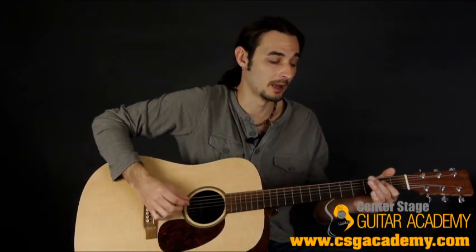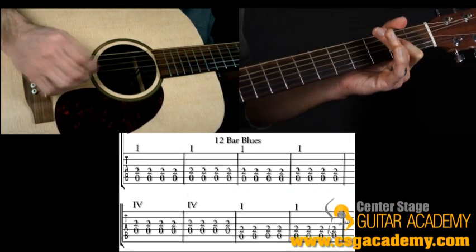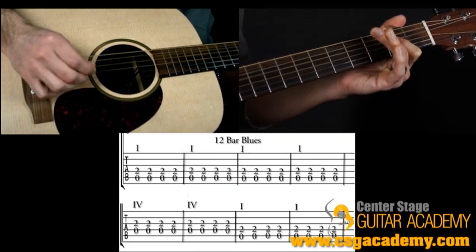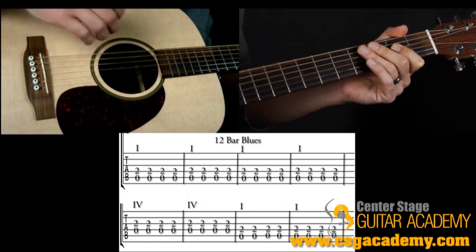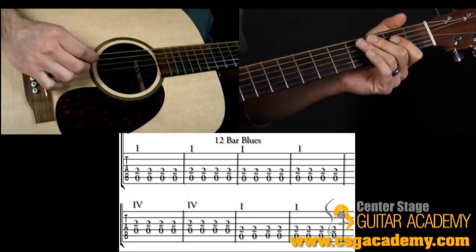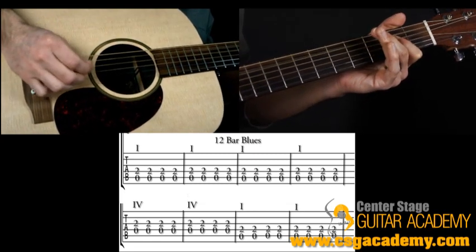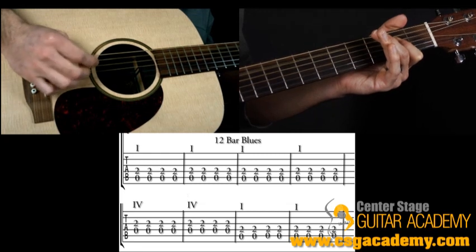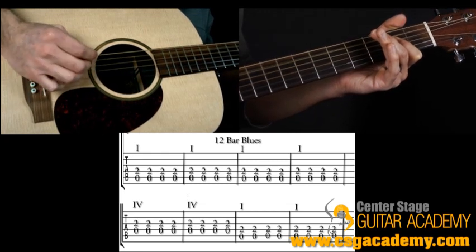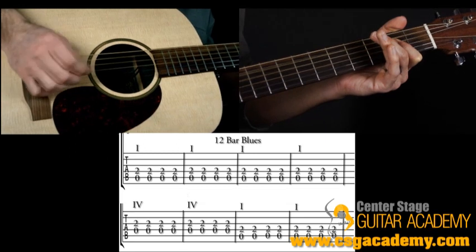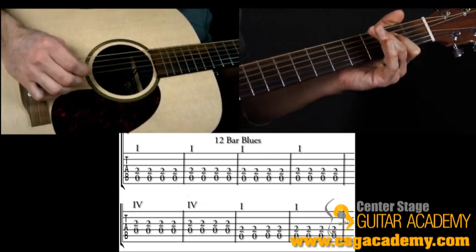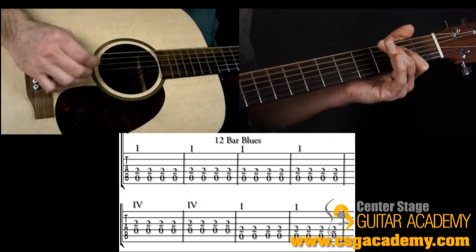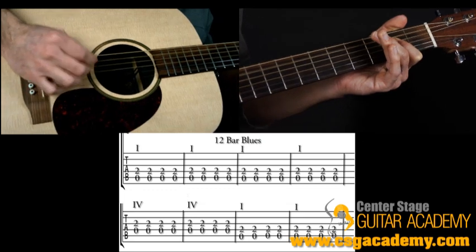So the first bar would go like this. We're going to do that 4 times. So 1, 2, 3, 4. 1, 2, 3, 4. 1, 2, 3, 4. 1, 2, 3, 4.